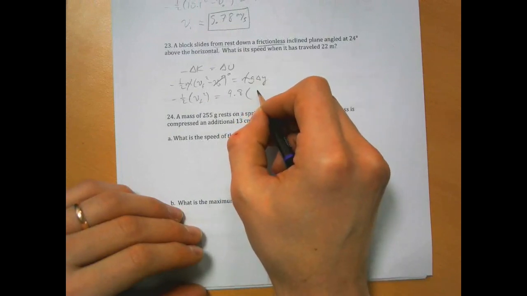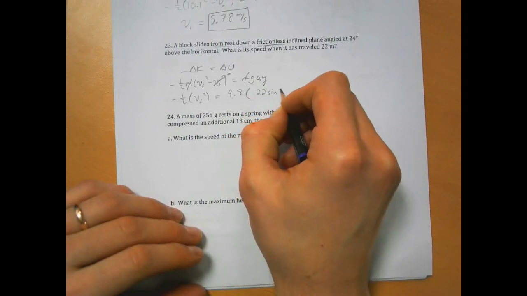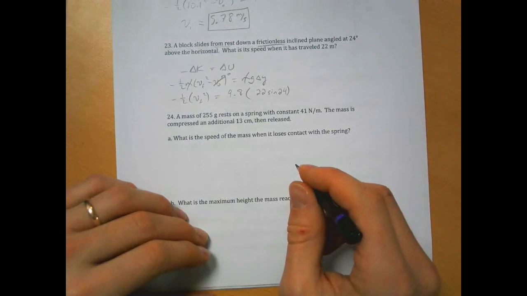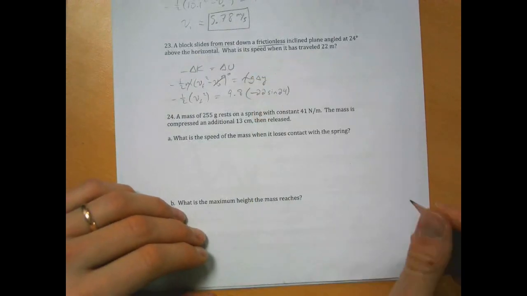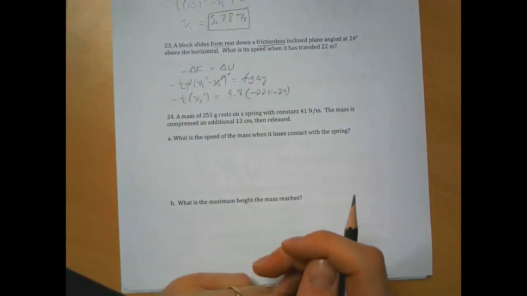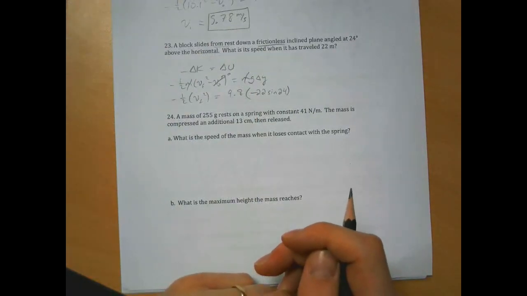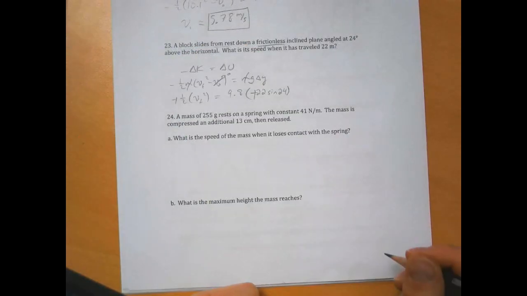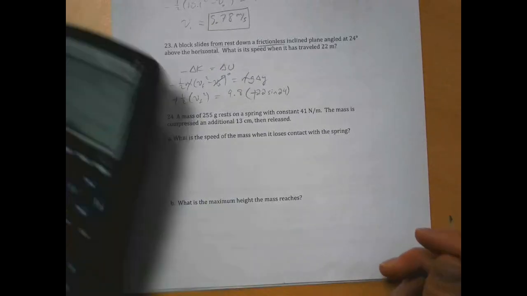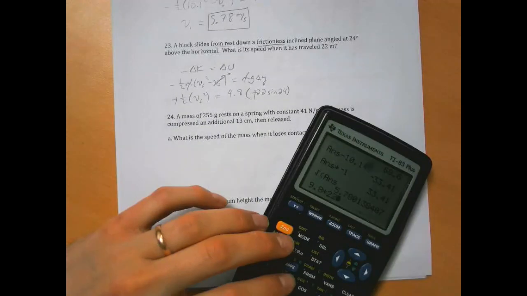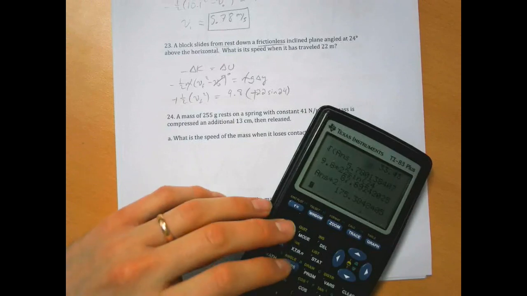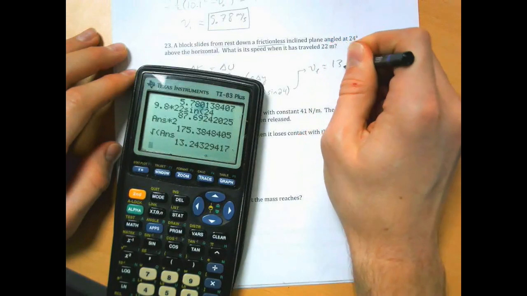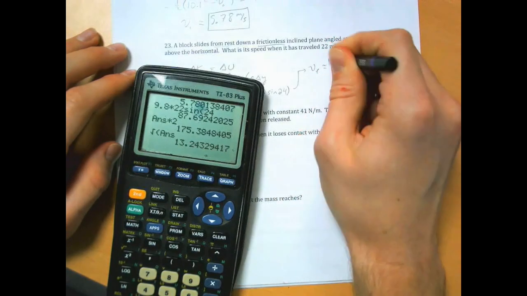Almost. What direction is the block moving? Down. The delta y is down. The y component of the displacement is downward, so negative. And that's good because our negatives cancel out. We don't have something squared equals a negative. And I will quickly calculate for you. We get 13.24 meters per second.